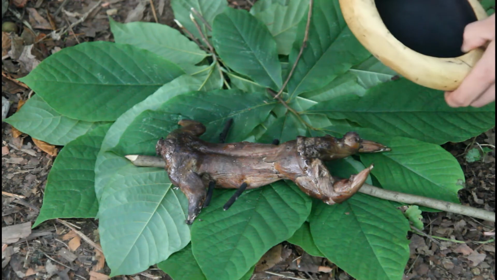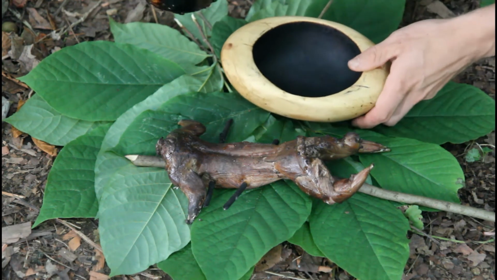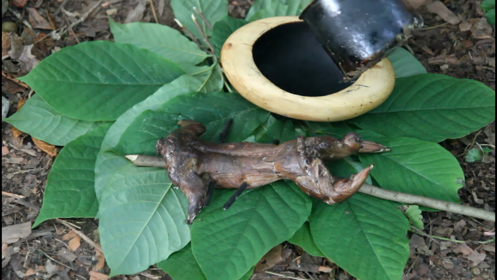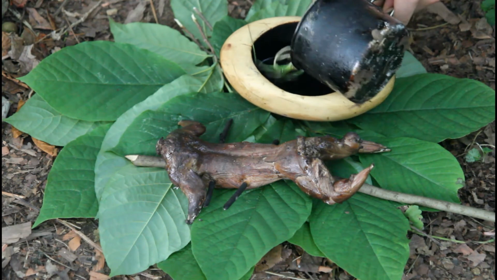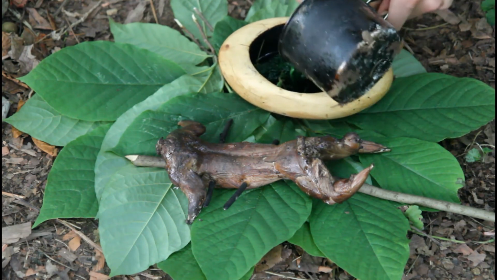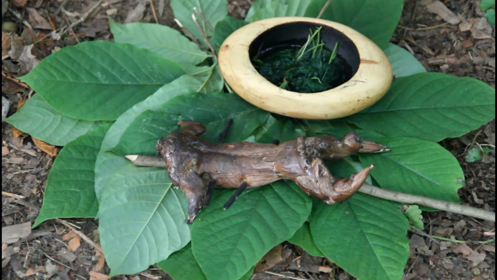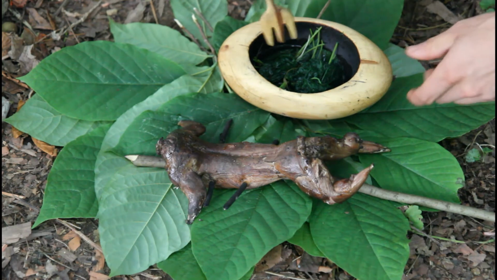Okay, so here we have it. Some well done squirrel with some nettle greens and garlic mustard. A little root in there.